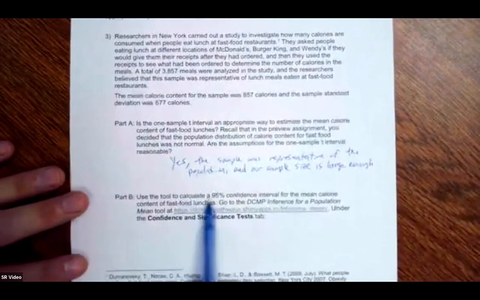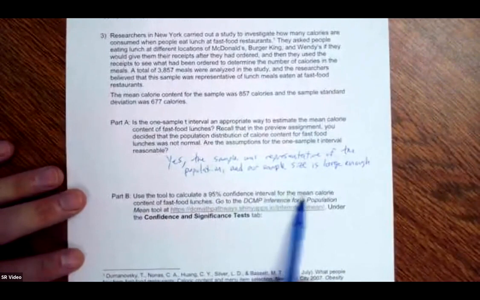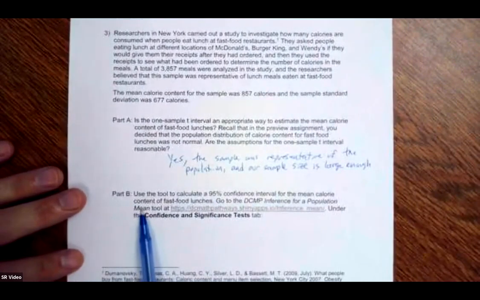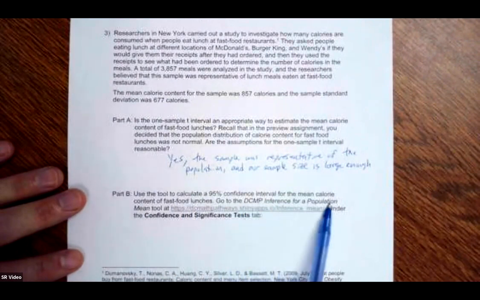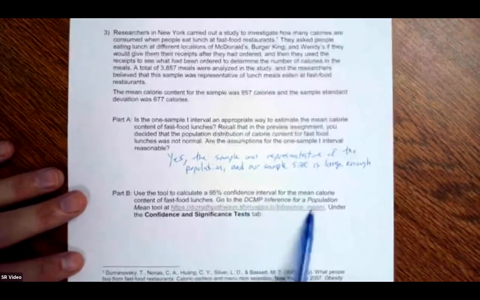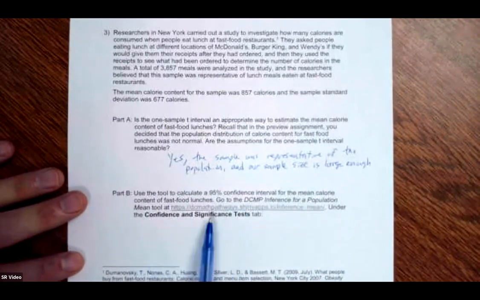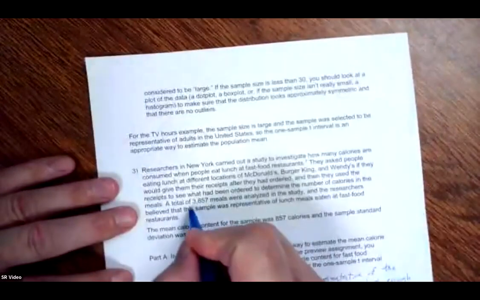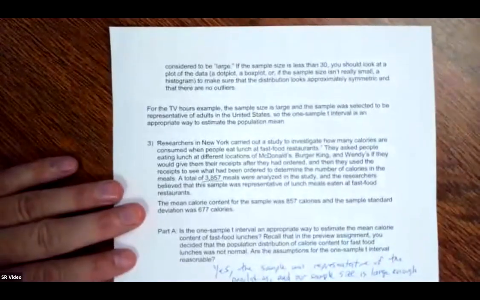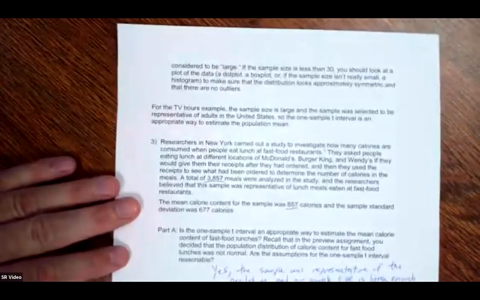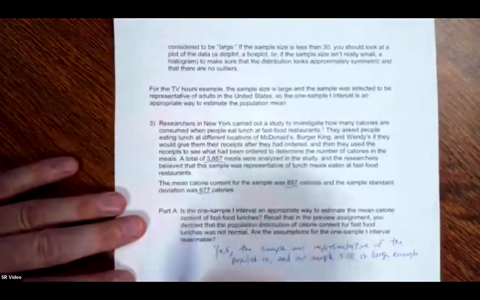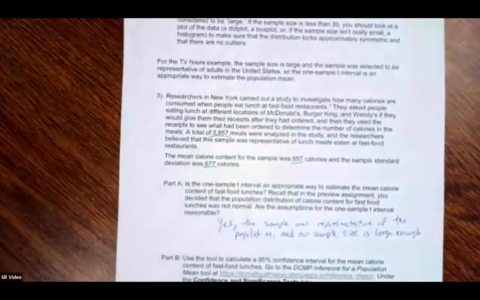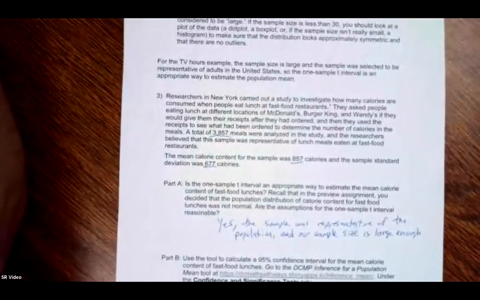Now it says use the tool to calculate a 95% confidence interval for the mean calorie content of fast food lunches. Go to the DCMP inference for population mean tool, the same one we just did, under confidence in significance test tab. Okay, so let's go ahead and do that, and I'll show you how you have to enter this information. So again, the sample size was 3,857. The mean was 857, and the standard deviation was 677. So let me share the screen with you.